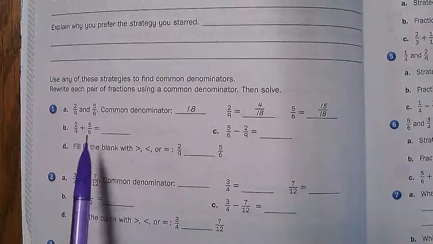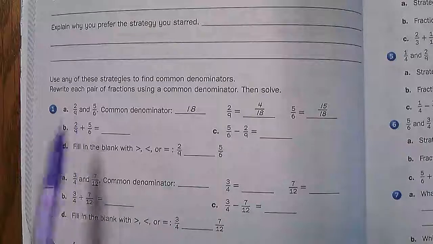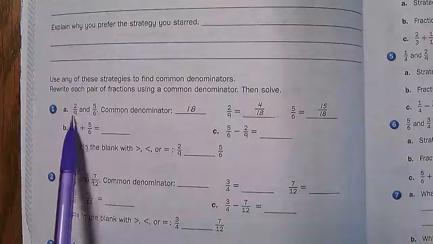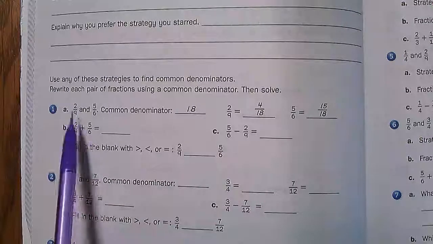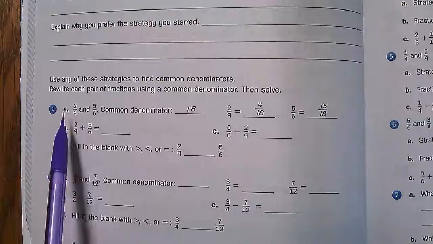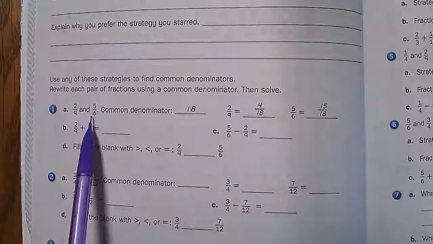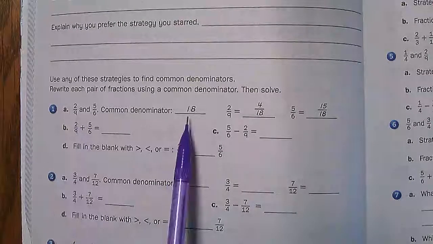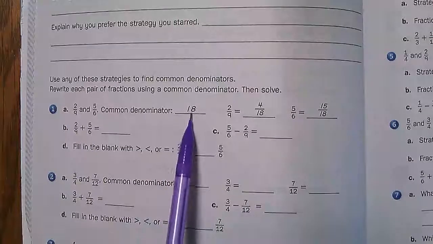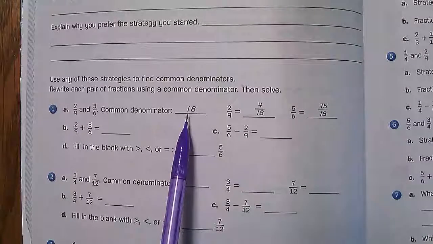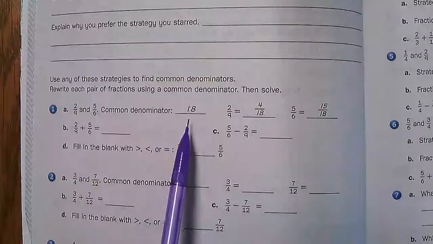Or I could look for a least common multiple, and when you do that, you start with the larger number. So you ask yourself, okay, 9 times 2 is 18. Does 6 go into 18? Yes, so that's the smallest common denominator, or the least common multiple that I can use. So that's where they got that 18 from.